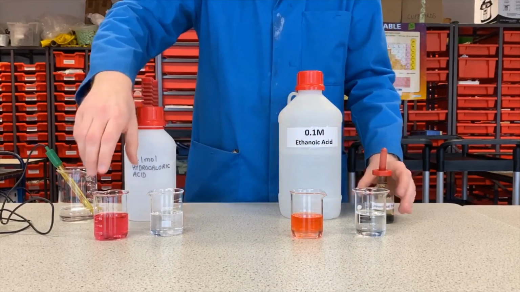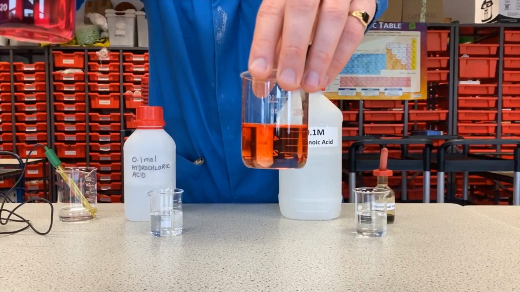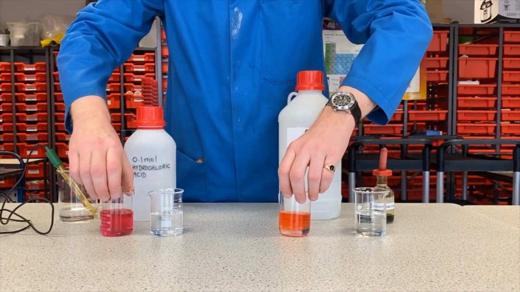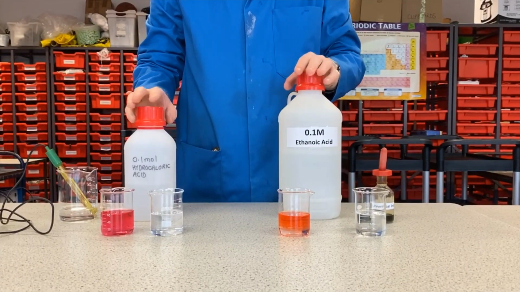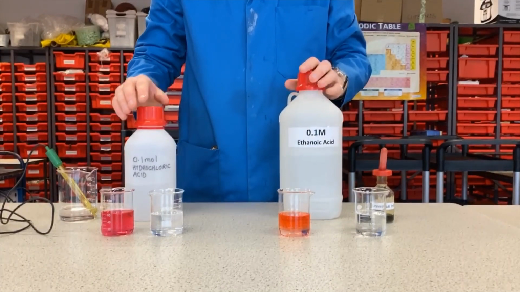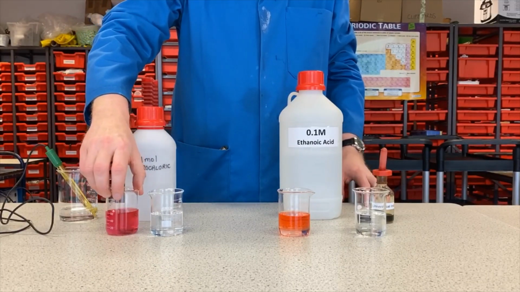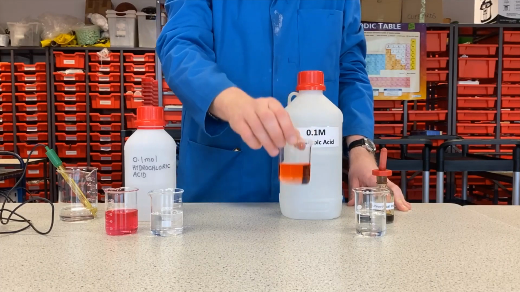Hopefully what you can see if I hold them up to the camera is that the one on the right is a far deeper red than the one on the left. How can that be? They're both at the exact same concentration. They're both acids. Surely we'd expect pH 1 like this one for both of them, whereas this one is more like pH 3.